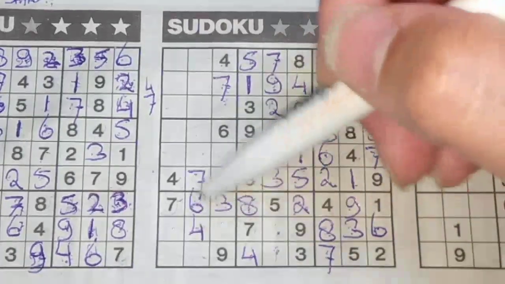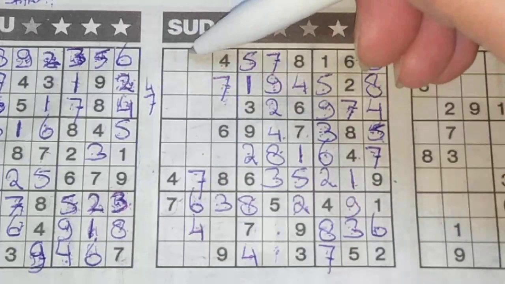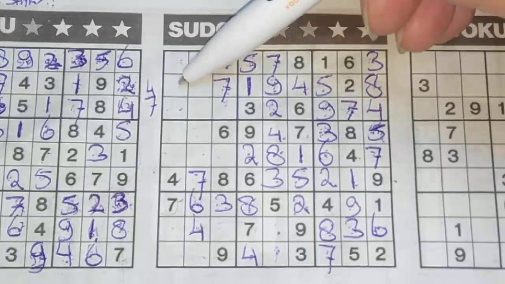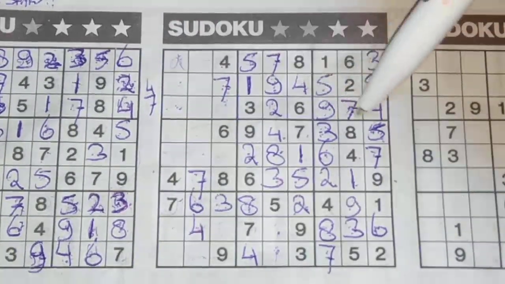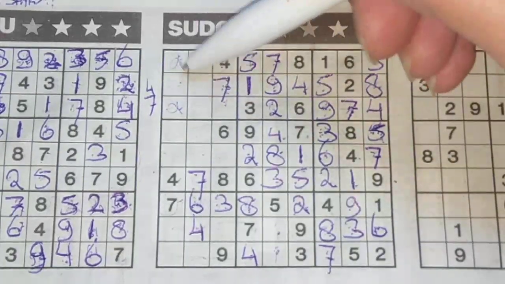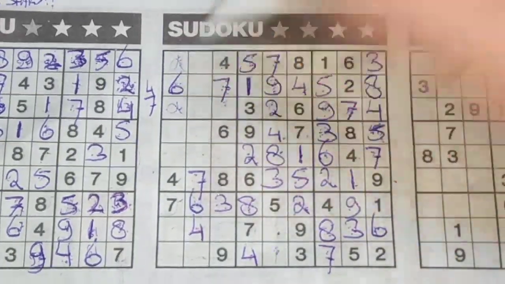6 in the third column, 6 in the second column. So in the first column, the only 3 places for a 6 should be here, here, or there. But I see here 6, no 6 there. Here also a 6, so no 6 there. The only place for the 6 should be there.